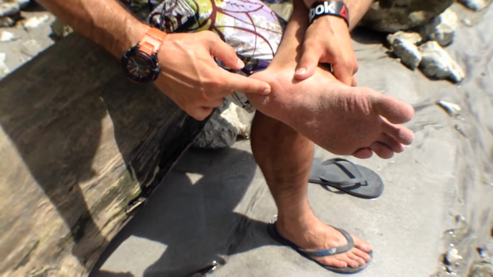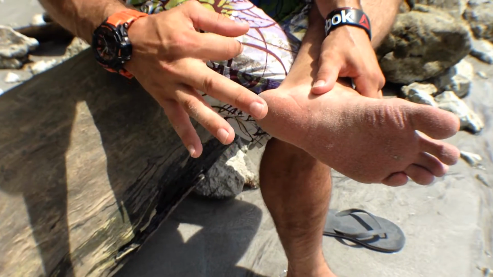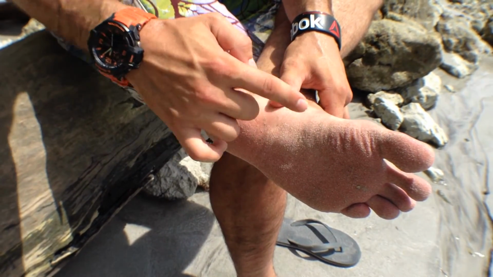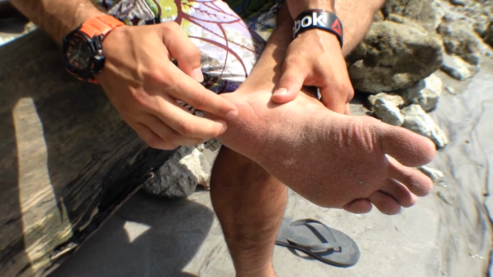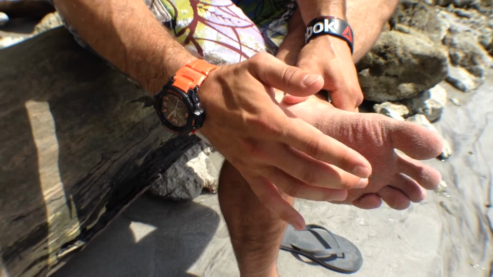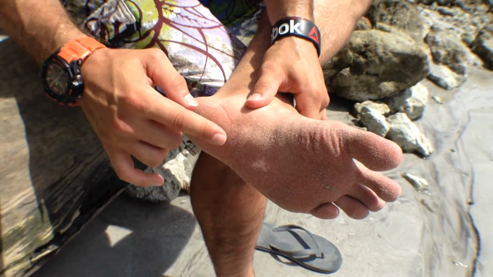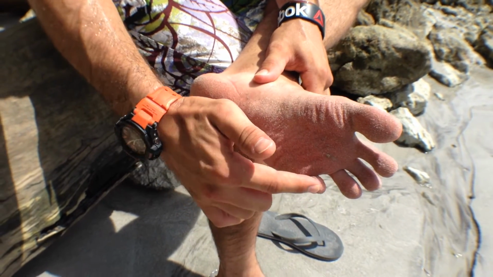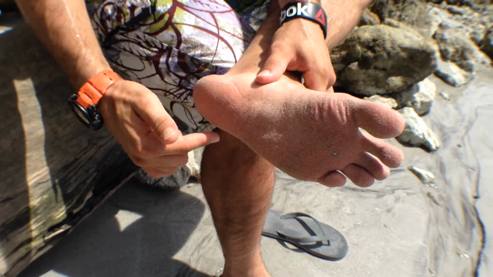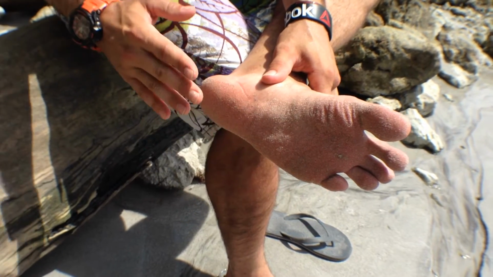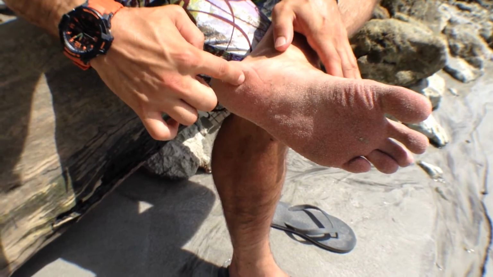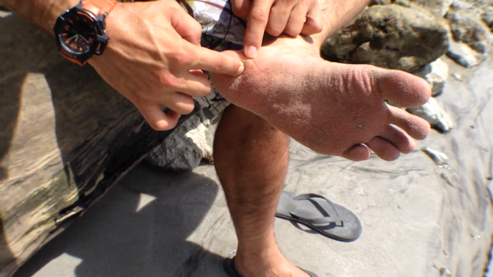Just deep to that, we have three major tissues. One shoots towards our big toe, called the abductor hallucis. One shoots out to the other three toes, called the flexor digitorum brevis. And one comes out to the pinky toe, called the abductor digiti minimi. Those three also splay out just like that, and they connect right deep to that plantar fascia.